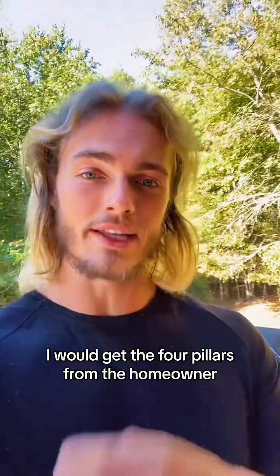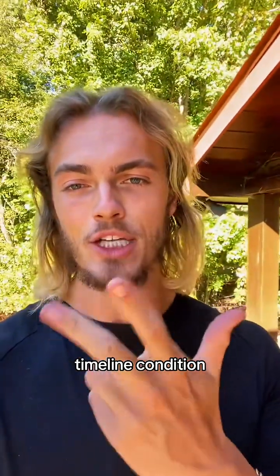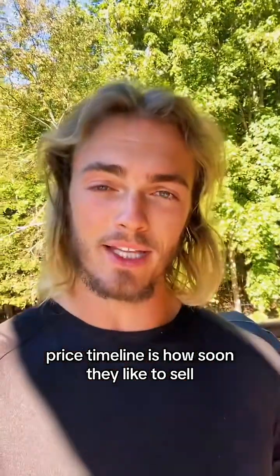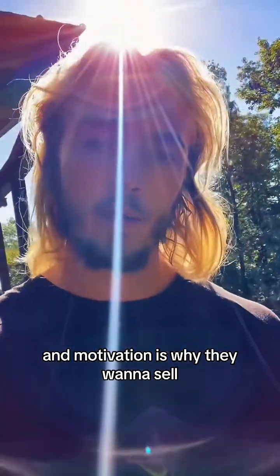Once I got the leads, I would get the 4 pillars from the homeowner. And the 4 pillars are price, timeline, condition, and motivation. So price would be what's their asking price. Timeline is how soon would they like to sell. Condition is condition of the property. And motivation is why they want to sell.